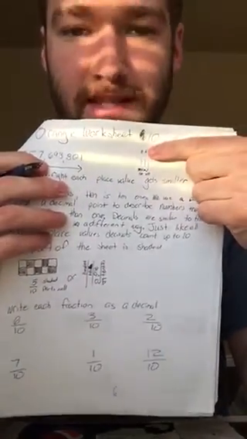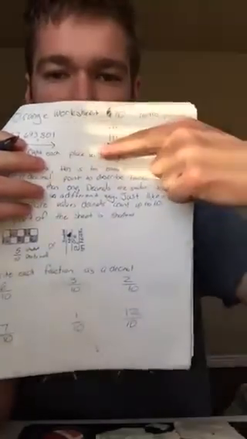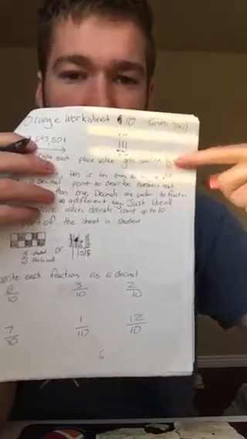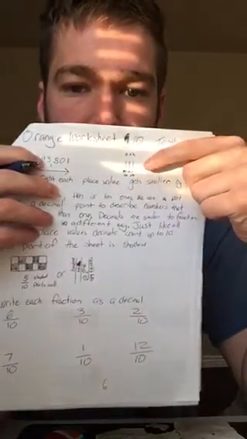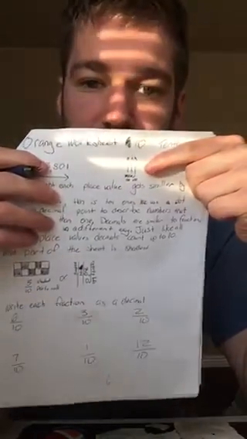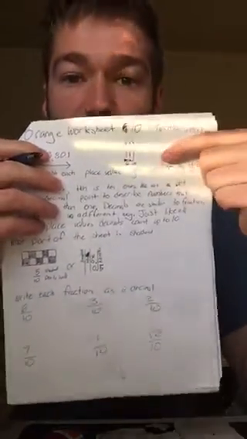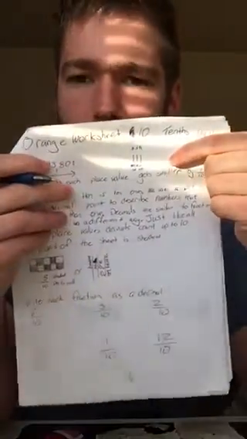100 divided by 10 is 10. 10 divided by 10 is 1. Okay, and we already know that we can go this way as long as we want, right? Our next after hundreds is thousands. There are 10 hundreds in 1,000. And then after thousands are 10 thousands. There are 10 thousands in 10,000.